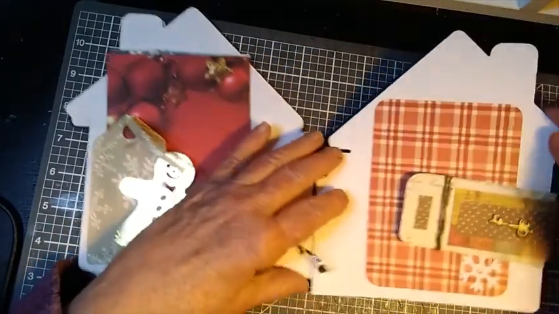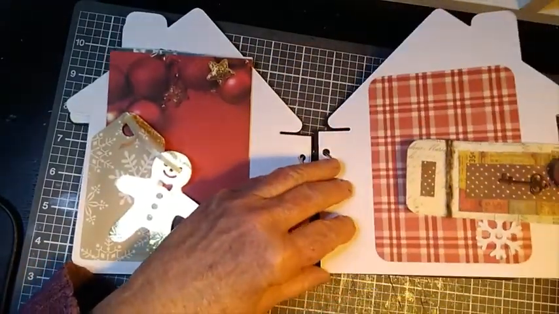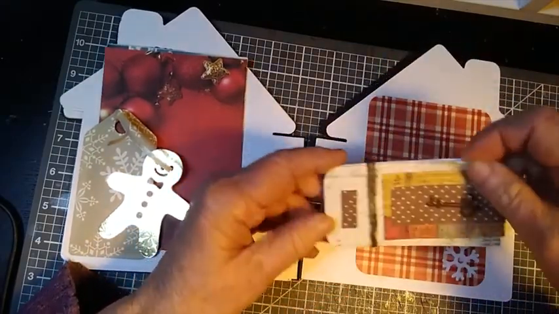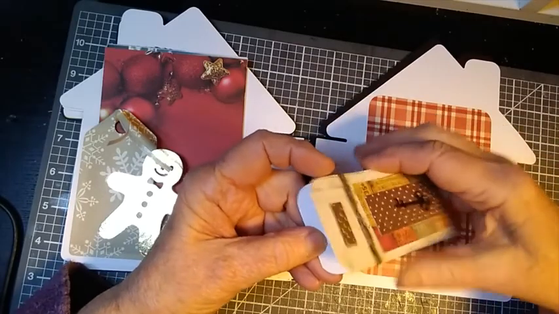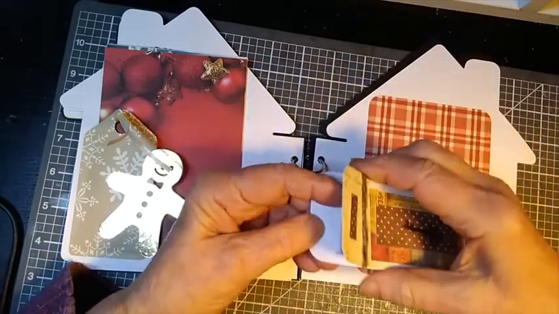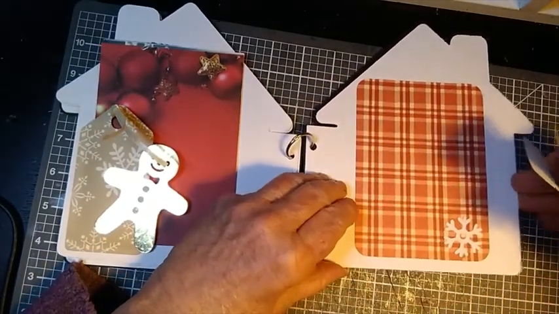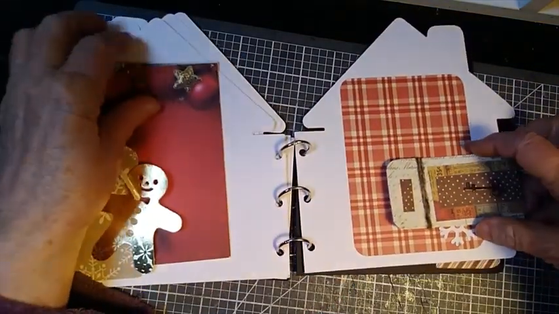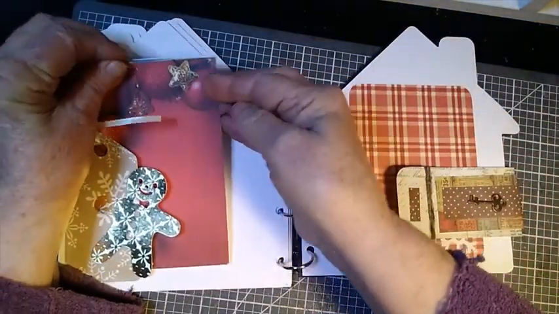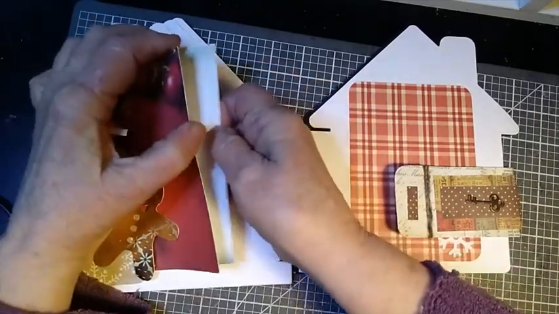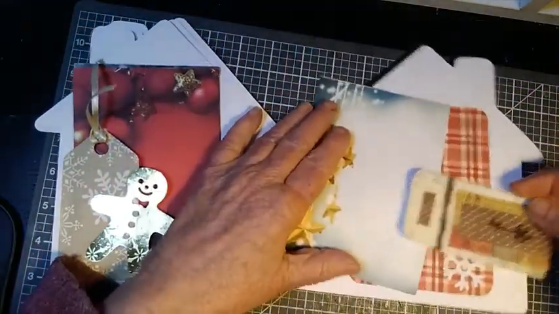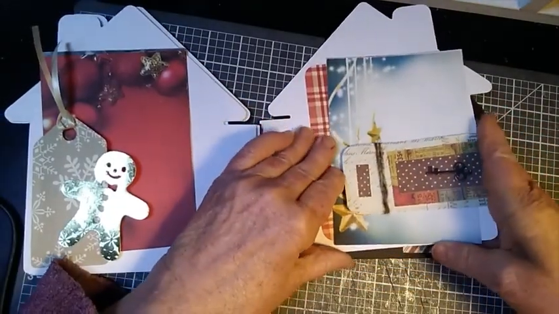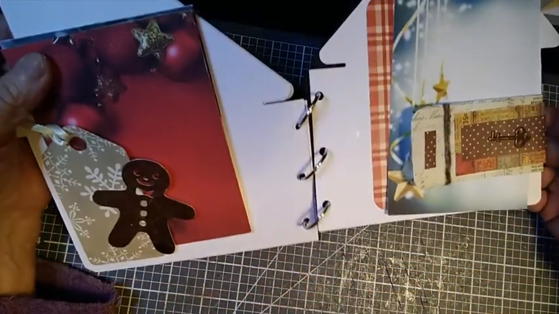And then on the back page, we have one of the hidden paper clips. So that just clips right on to that edge there, and then you can hold something like this, for example, like that, and it would just hold it in place for you.